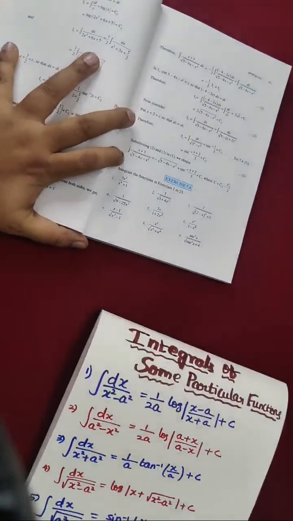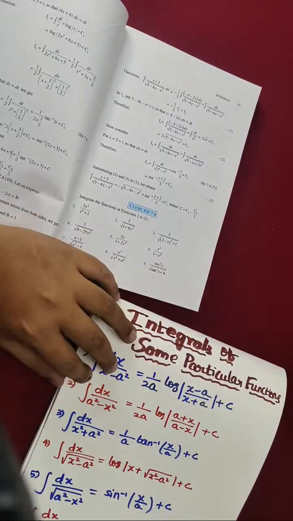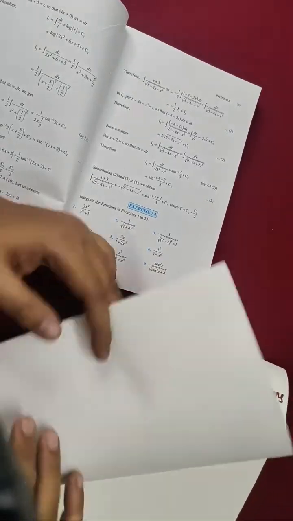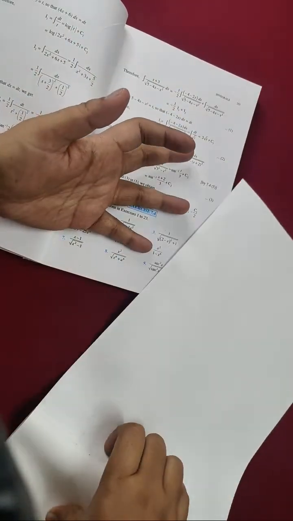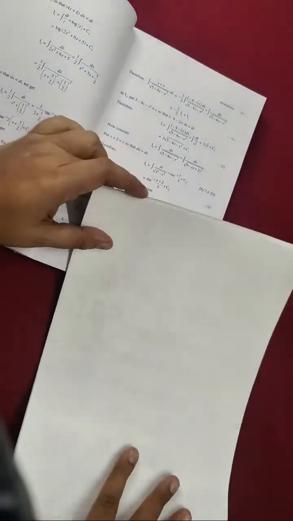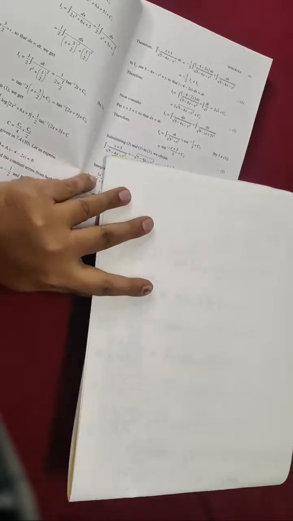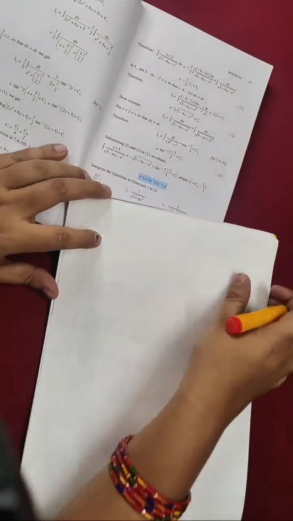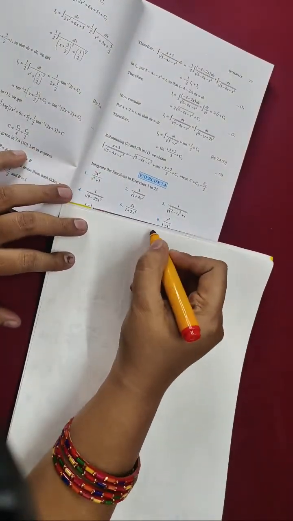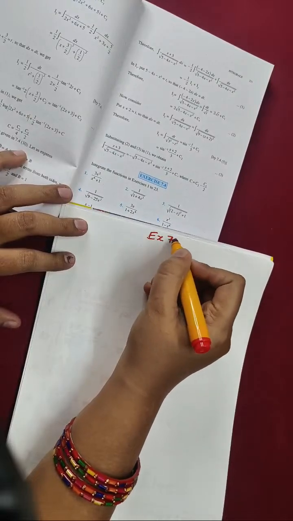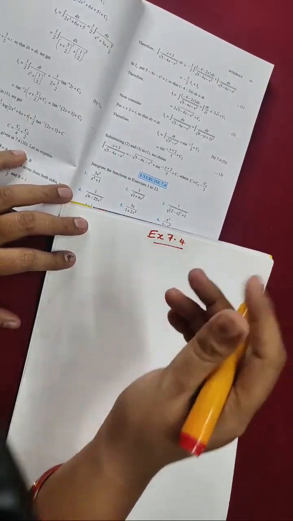So exercise 7.4. I guess you will have the textbooks with you. Oh, no problem, I will be writing the question. Exercise 7.4. If you cannot see, please tell me.